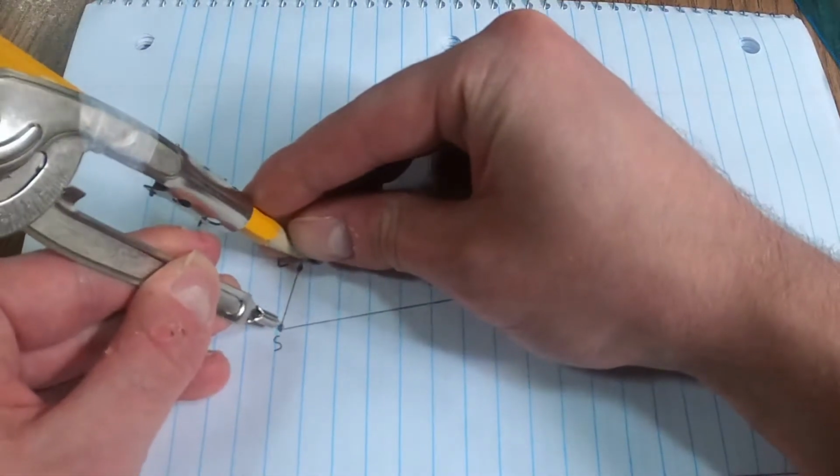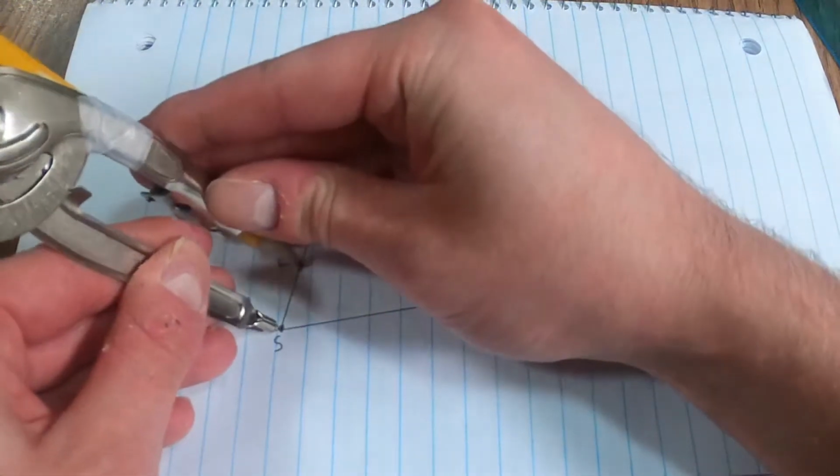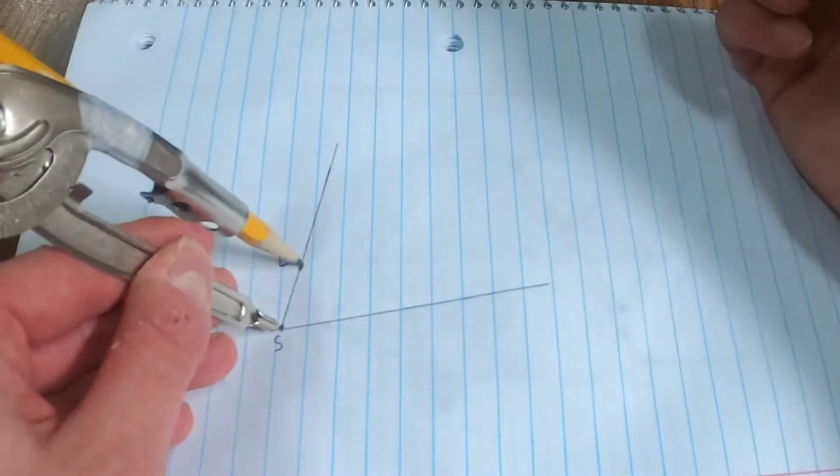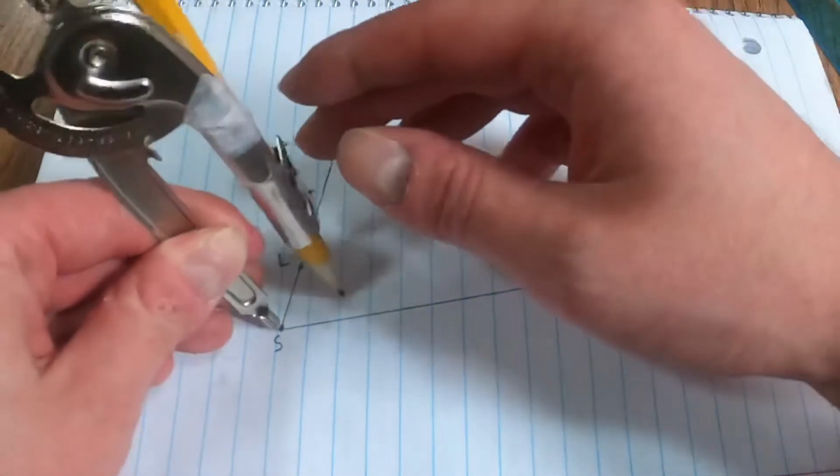So I need to shove my pencil back up into my compass a little bit here, because it was a little too far down. So just like that, make it that size, and you're going to just mark that distance over here.